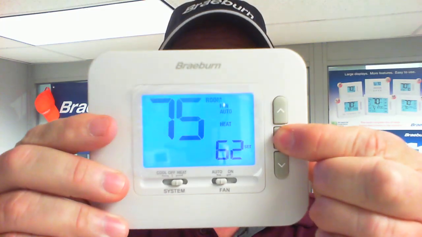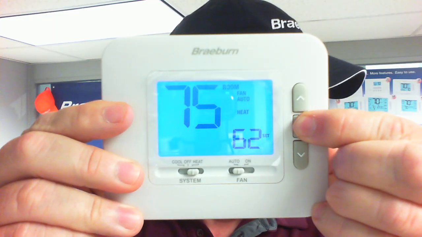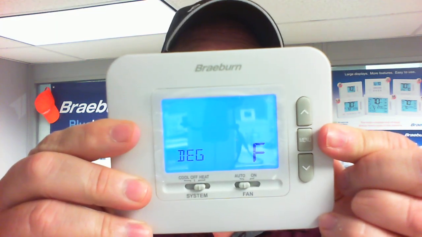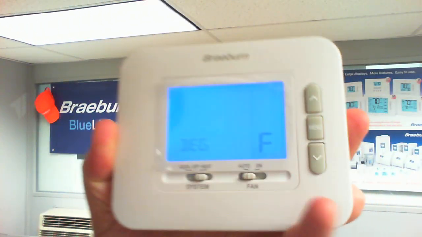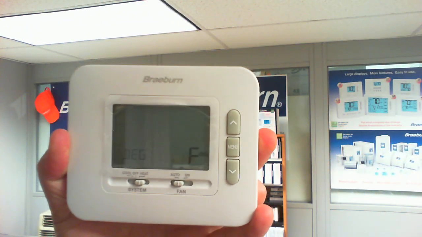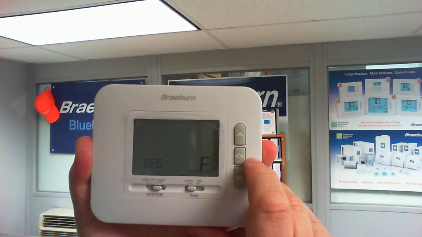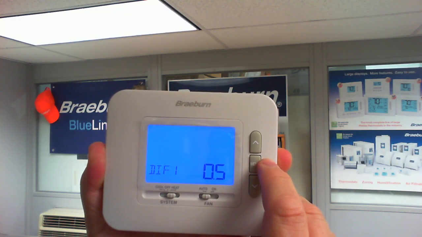The installer menu you can gain access to by pressing and holding the button until you see the screen change. And the first item that you're going to see in this menu is your display temperature set for Fahrenheit. You can obviously change that to Celsius if you want. But if you press the menu button again, it'll take you to the next item in the menu.